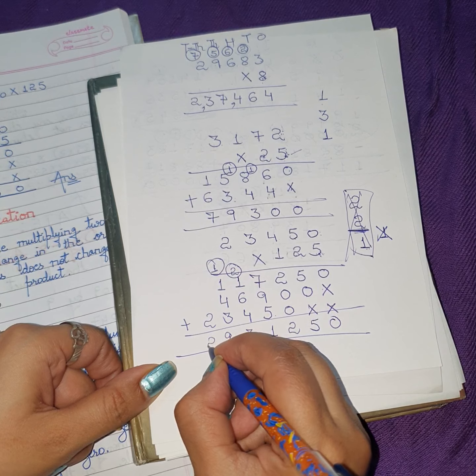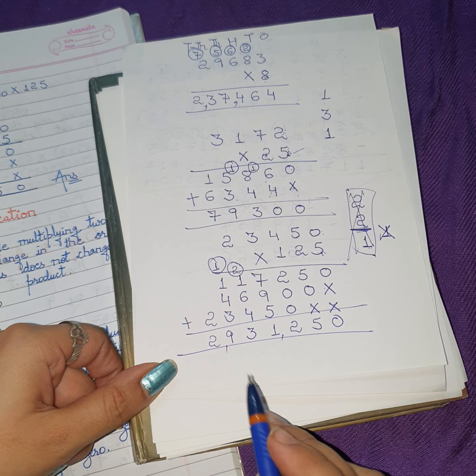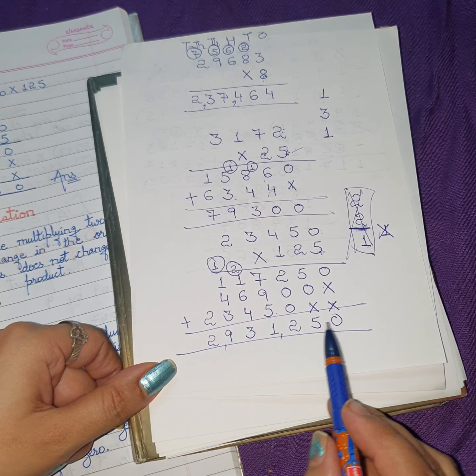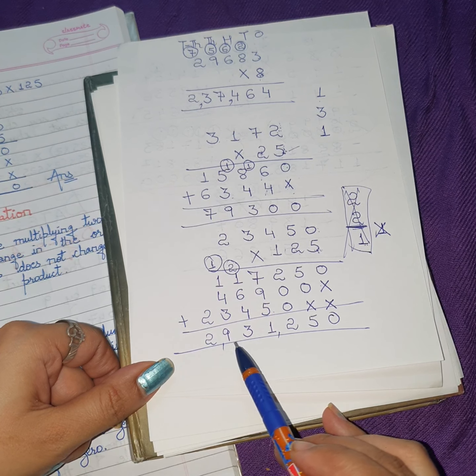And then this 2 will come as it is. So our answer is 2,93,000. Sorry, it's 2 crore.